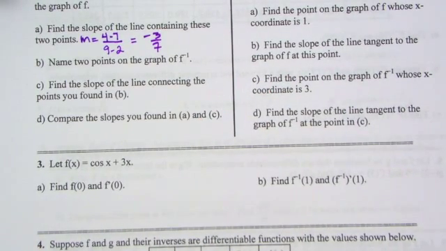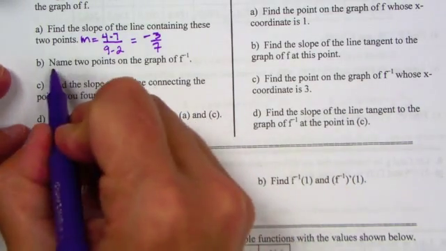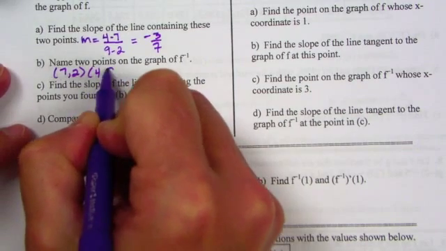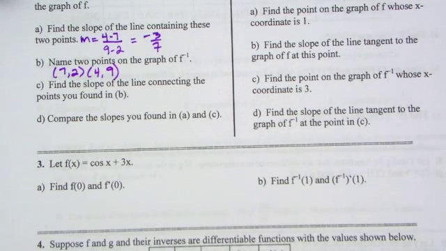Name 2 points on the graph of the inverse of f. (7, 2) and (4, 9). Everybody agree with that? Those are the only 2 points that you could find right now.